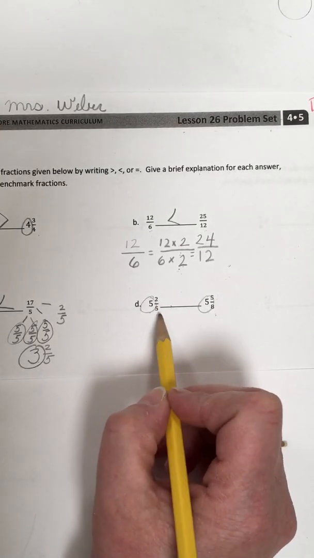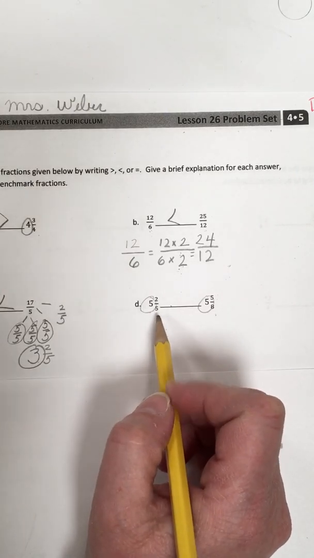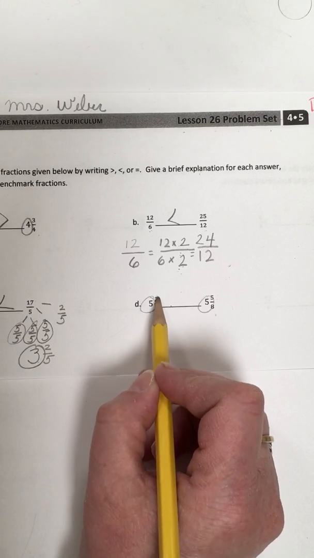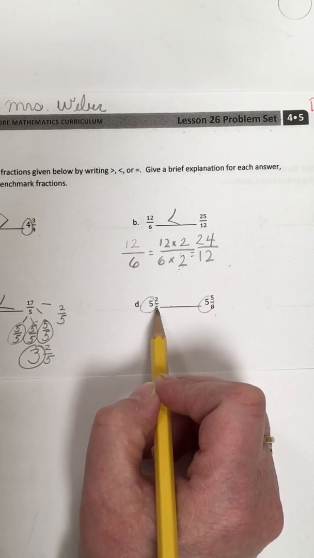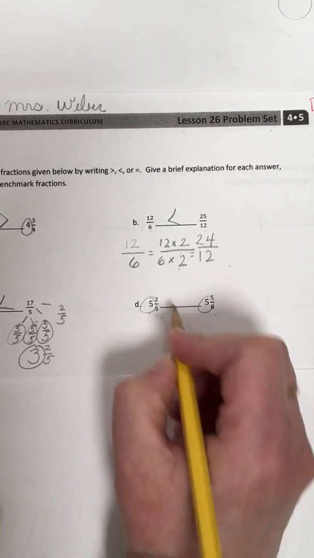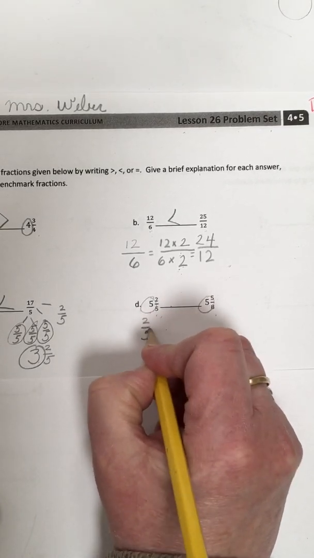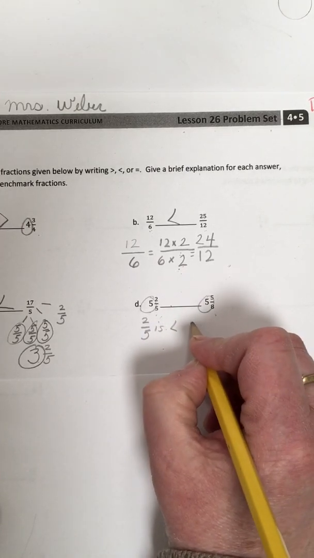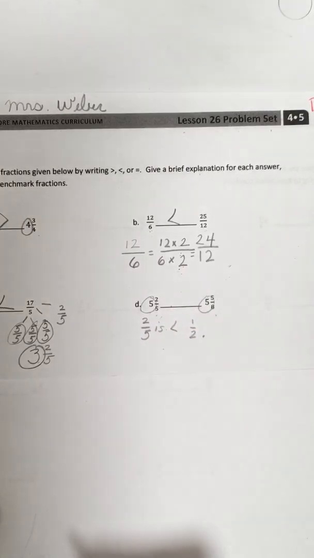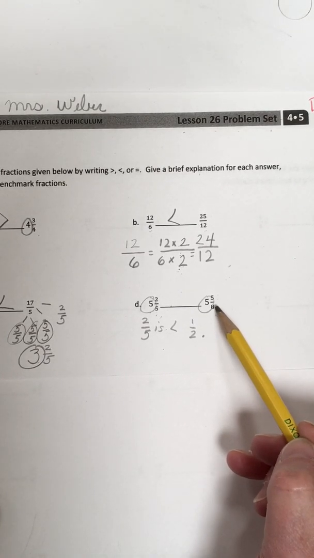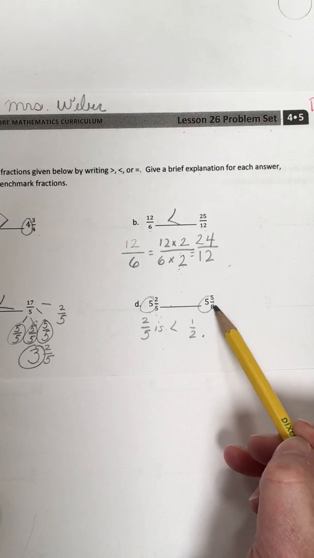So I can do a little reasoning. If I use my half benchmark, I know that half of 5 would be 2.5 plus 2.5. So 2/5 is less than 1/2. 5/8, half of 8 is 4/8.